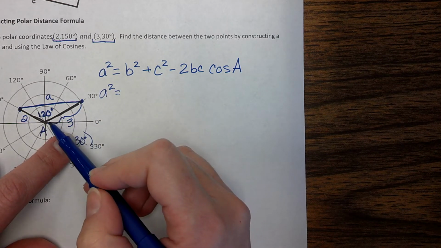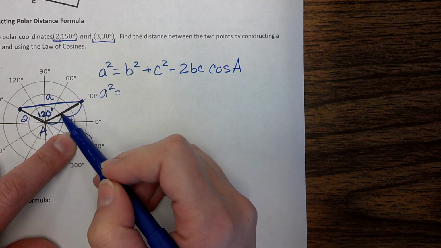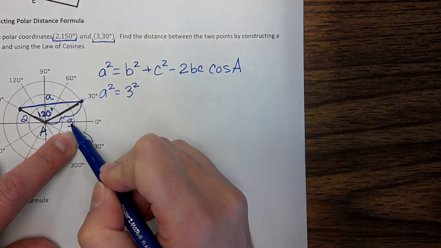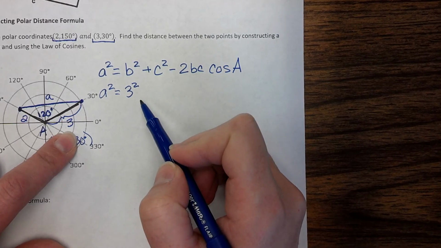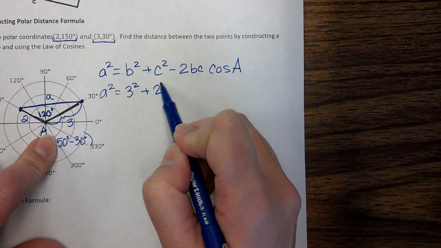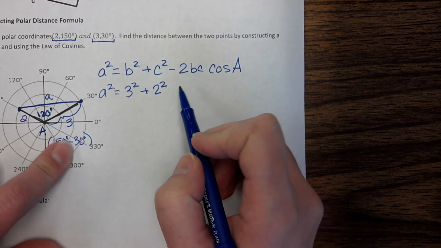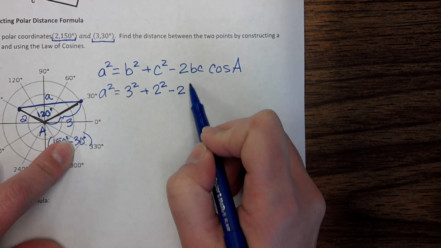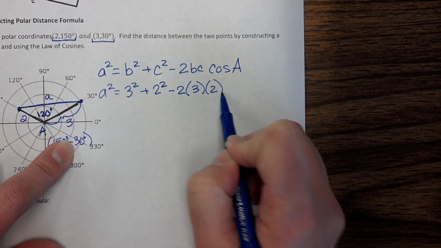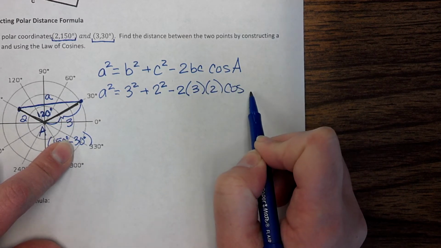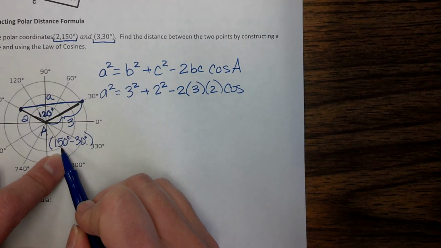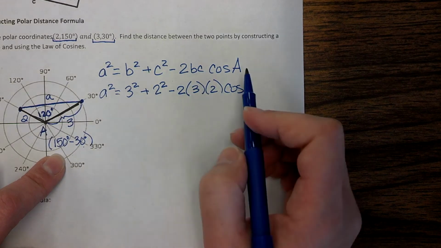B we got from the first one of the radii. We counted out a radius of 3, so B is 3. And then C would be the other radius, 2 squared, minus 2 times each of those radii, times the cosine of angle A, which we got because we took each of the angles and subtracted them.